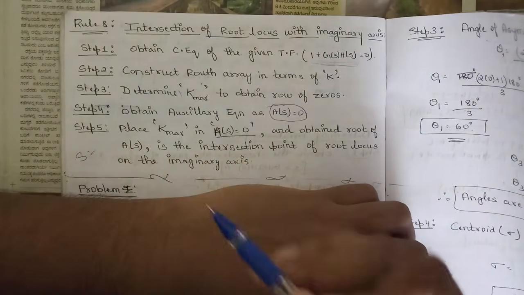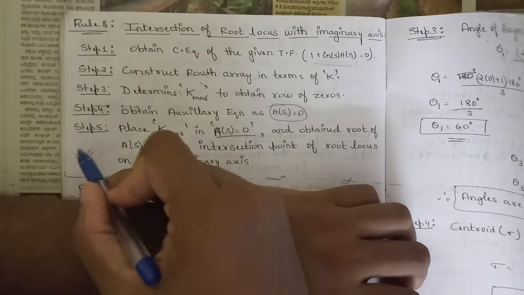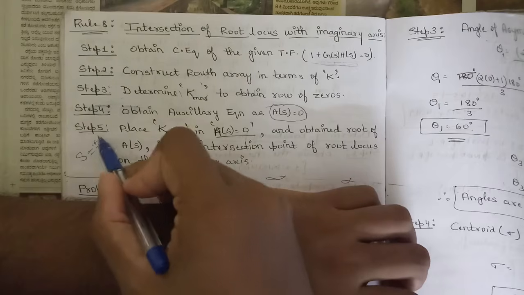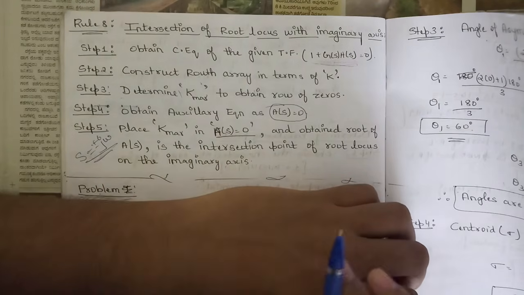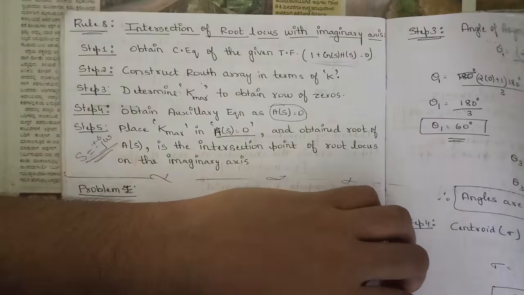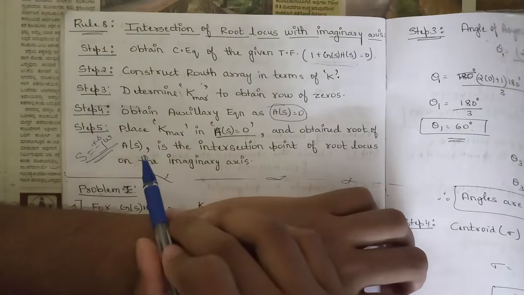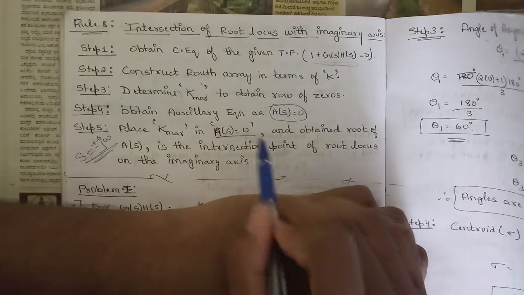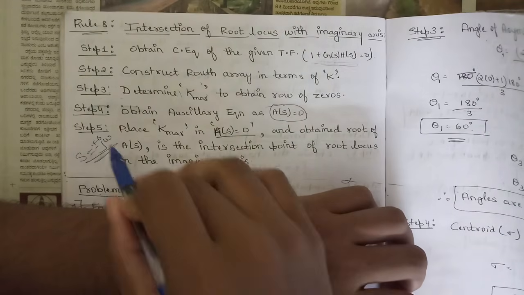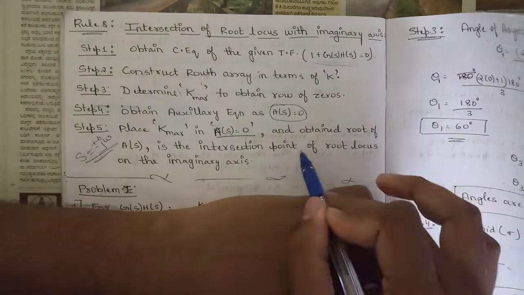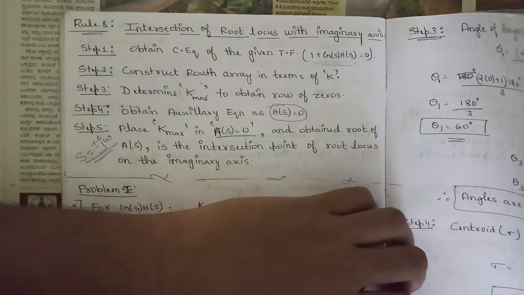If we get s imaginary, of the form plus or minus j omega, after putting A of s equal to 0, then those points, plus j omega and minus j omega, are the intersection points of root locus on the imaginary axis.